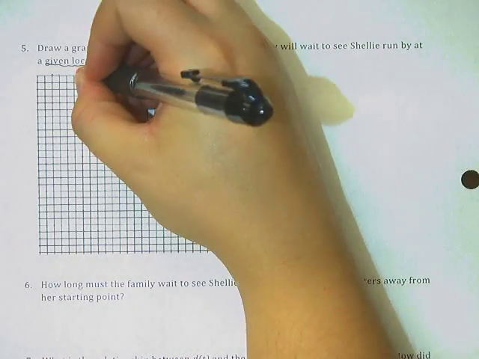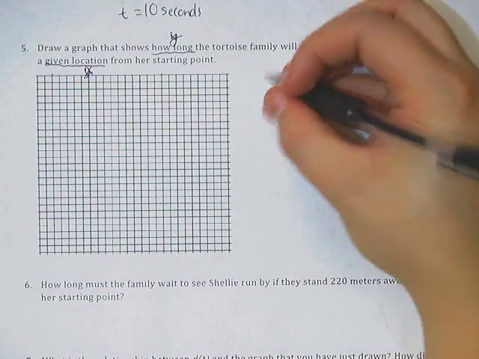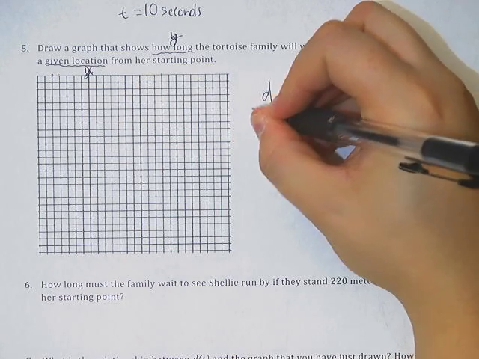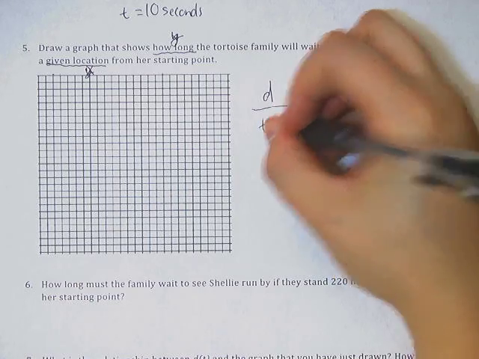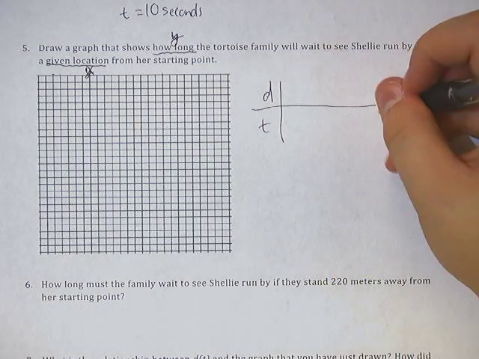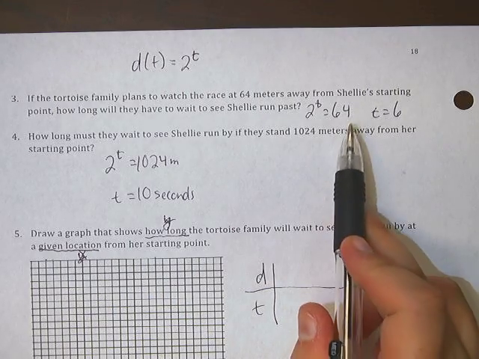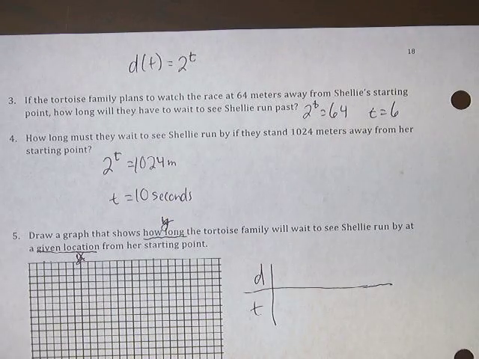Maybe? Well, we'll graph it like this. Actually, no, looking at our previous questions, this is backwards. Okay. So our input is distance, our output is time.